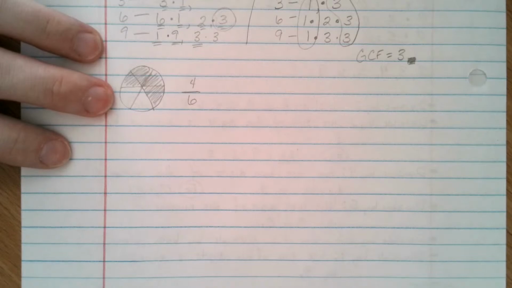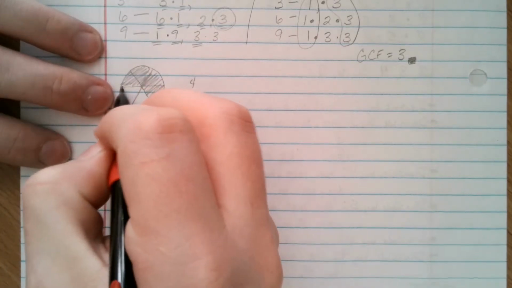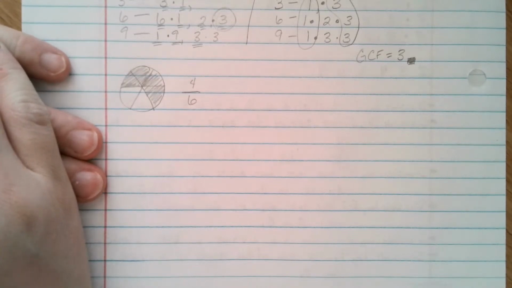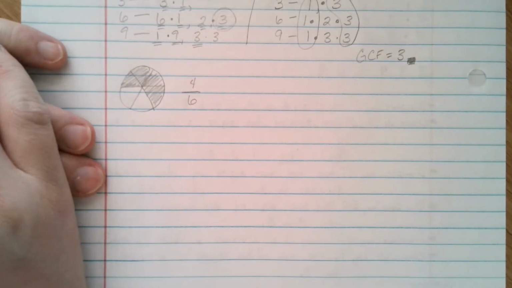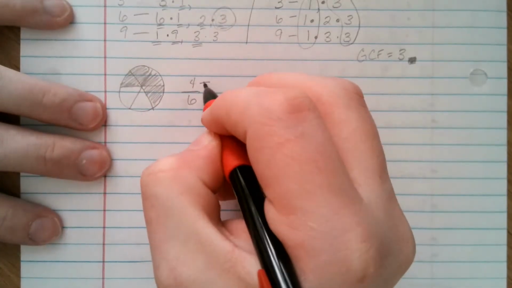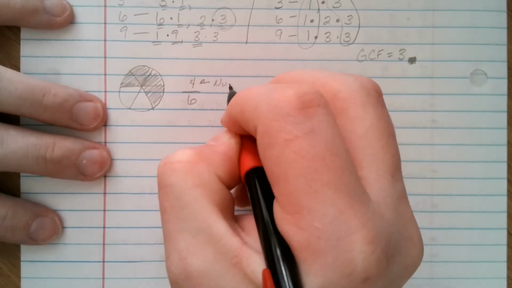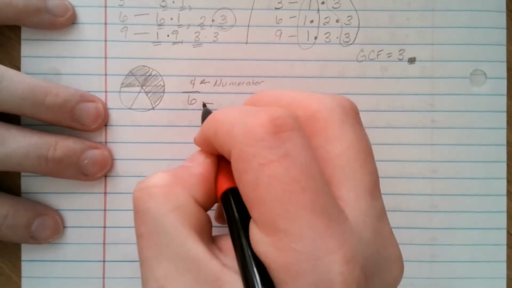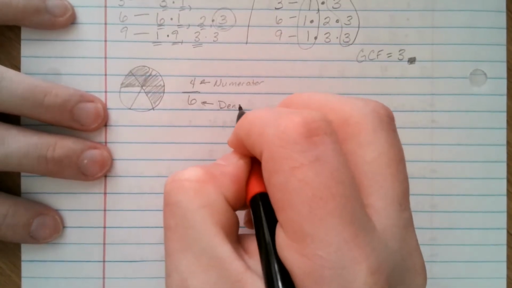So this would be the fraction of the pie or tire circle that we have. Where this is our numerator. This is our denominator.